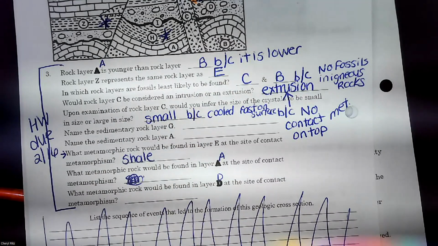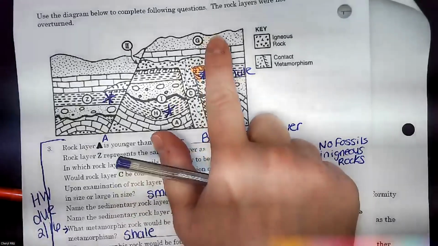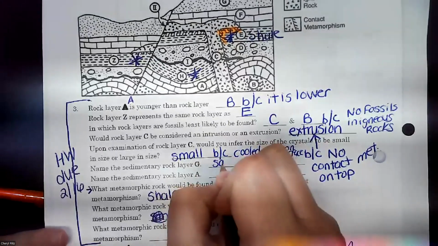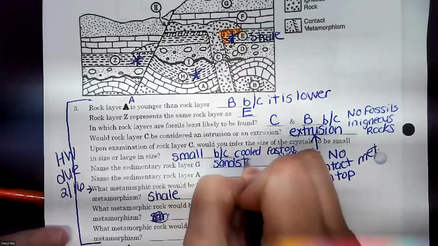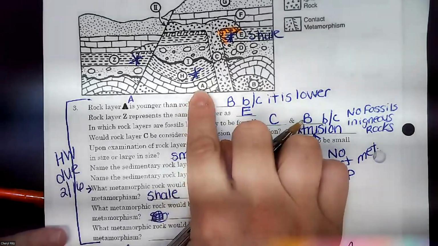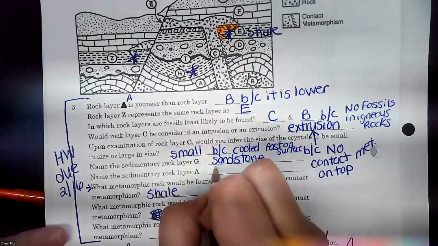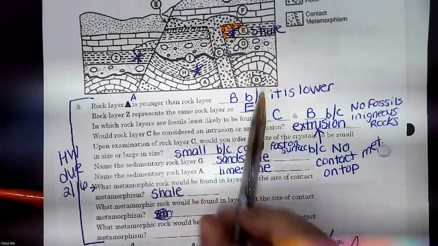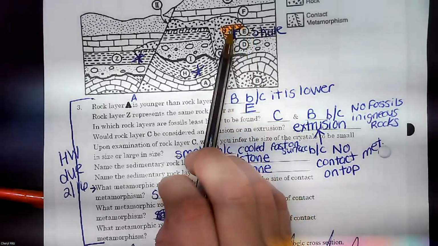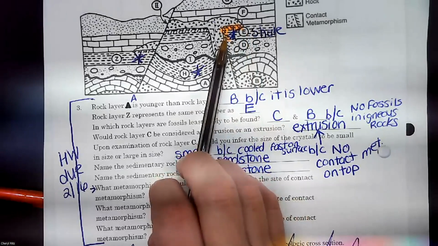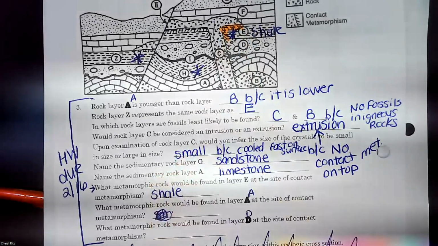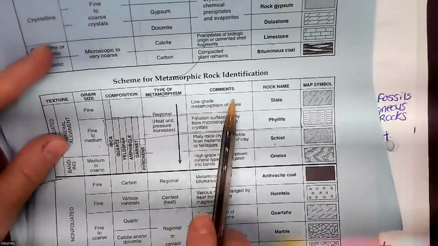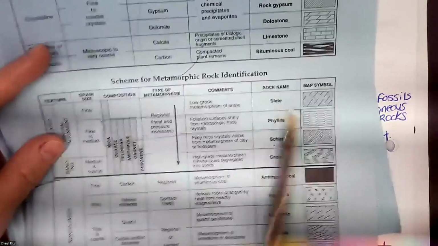All right, these next two are pretty easy. What is G? Polka dots. Sandstone. What is A, which is the bricks? Limestone. We did the next one together yesterday when E, which was shale, touched hot lava. It turned into slate. We got that from right here. We looked down at the comment section. Low-grade metamorphism of shale is slate.